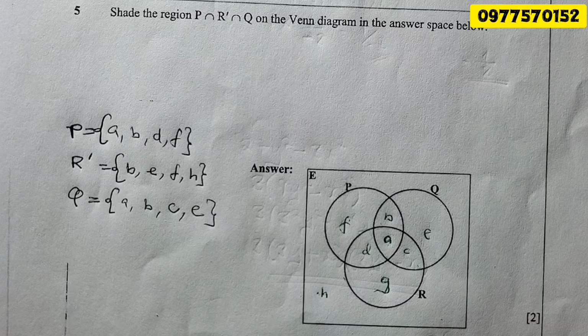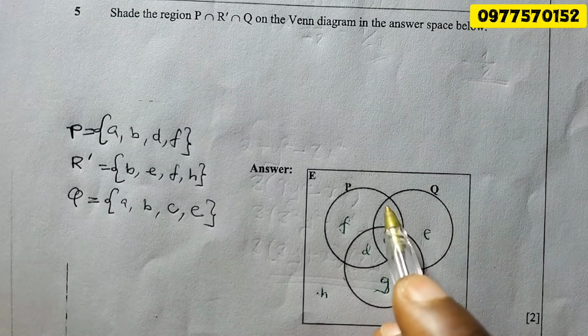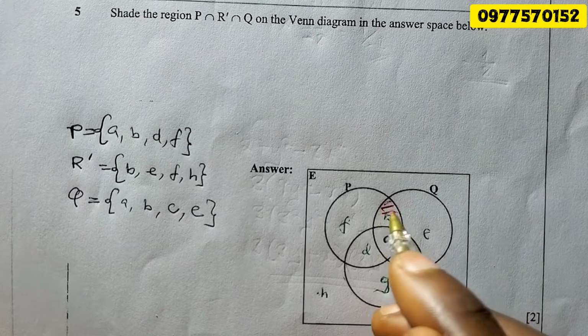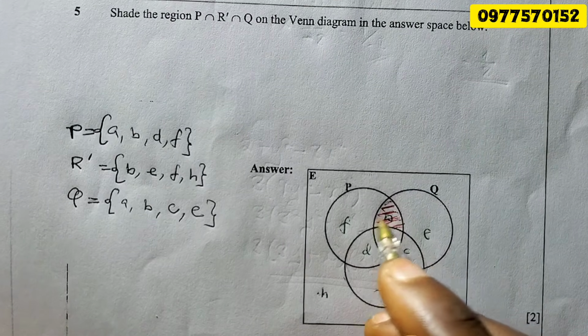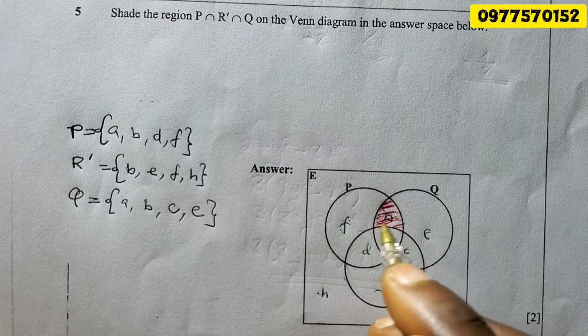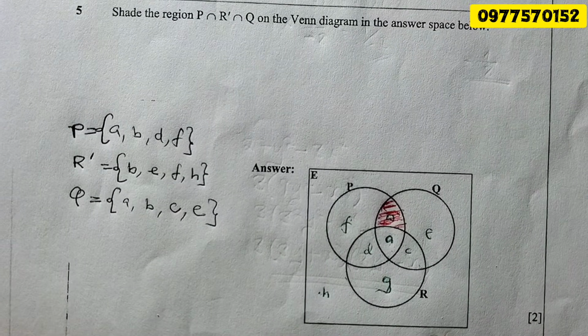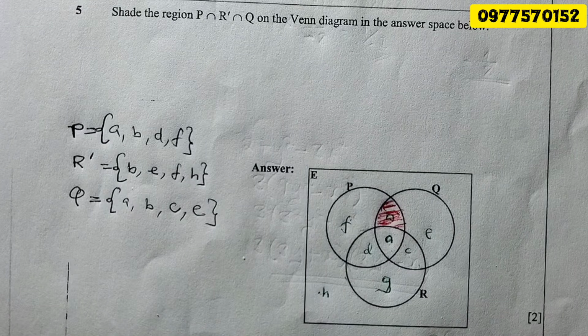That's where we're going to shade. It's very simple. So this is where we're going to shade, like this. That's it. Can we go to the next question?